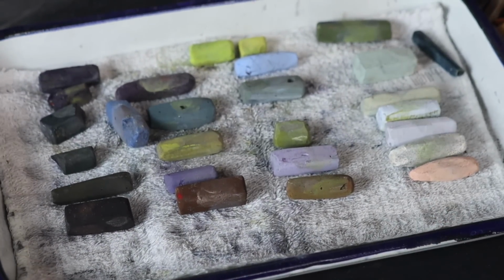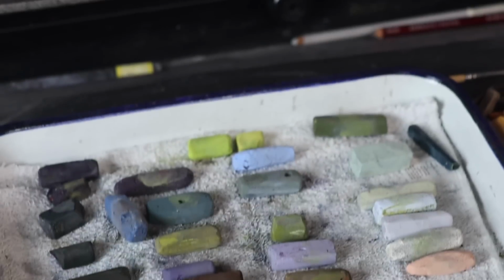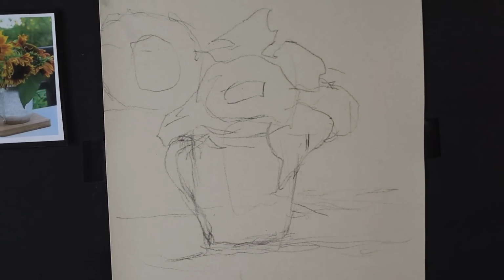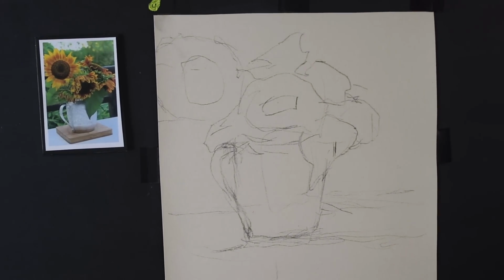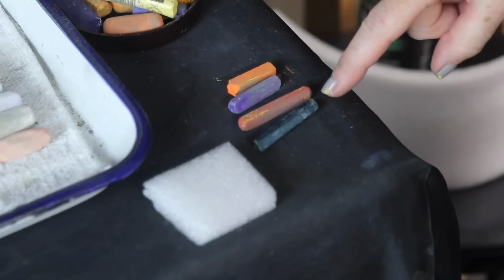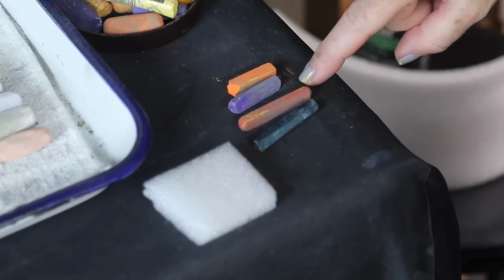All right, now the next thing I have to decide is how am I going to block it in? What am I going to do for an underpainting? I think that I want to keep it simple today, and I'm going to just do a dry wash underpainting. So I'm going to go and grab a piece of pipe foam, and I'll be right back, and then we'll start. Okay, I'm going to be using these 4 hard pastels.